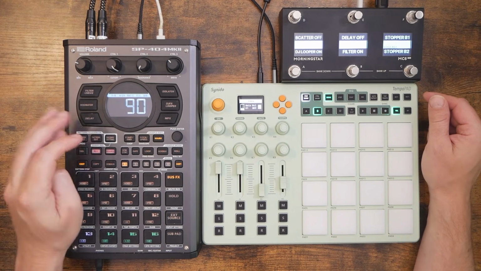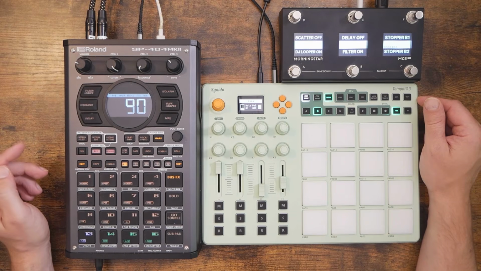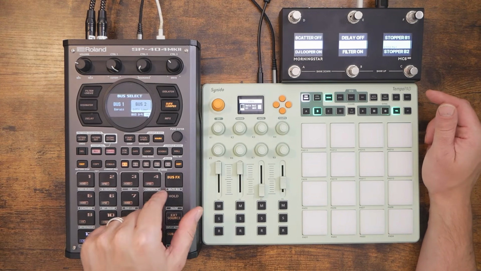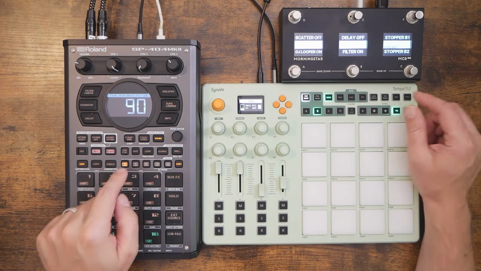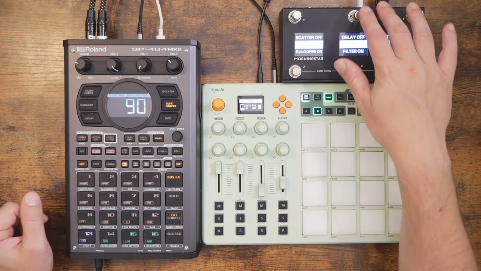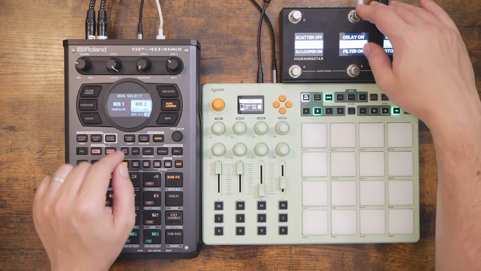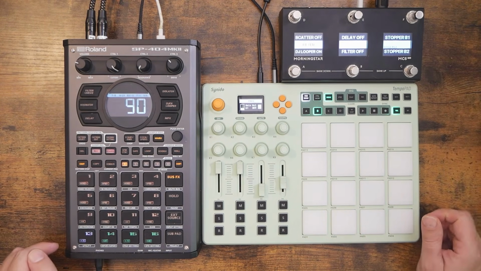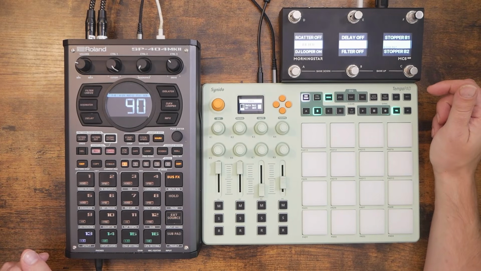One downside of this setup is that the 404 doesn't give you a bunch of feedback on what is on or off without you pushing the bus effects screen here, or button, and seeing the screen. So like you can see the effects looper's on, now it's off. Time control delay, bus 1, filter bus 2, there we go. So a lot of it is just going to be a learning curve.